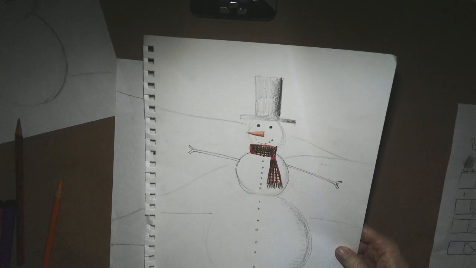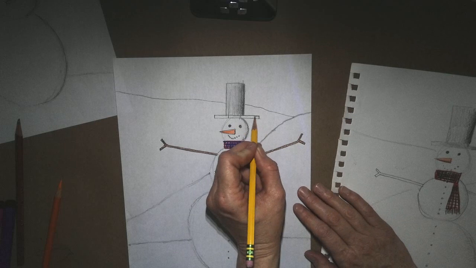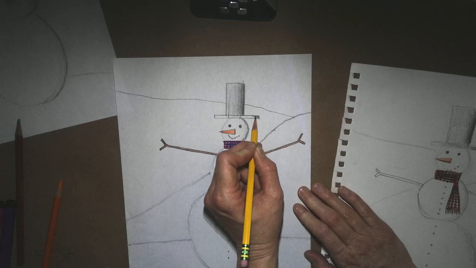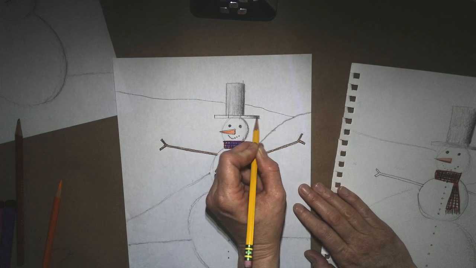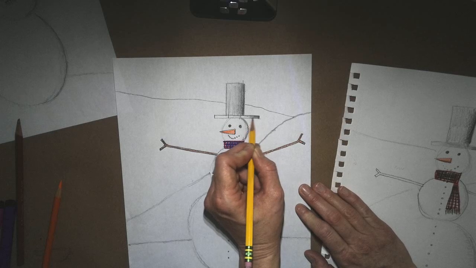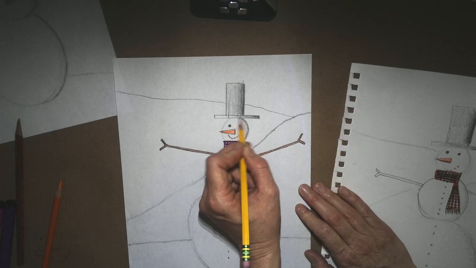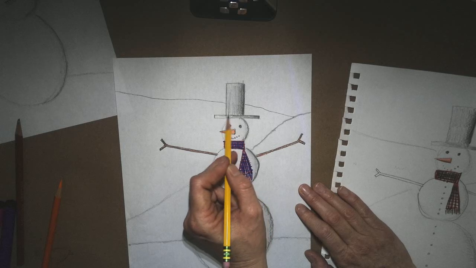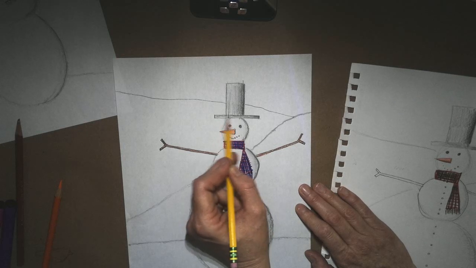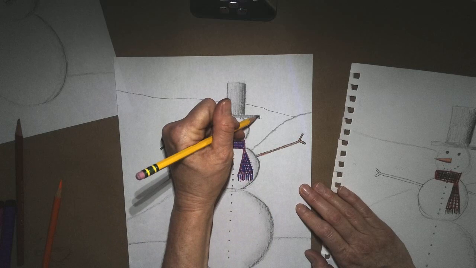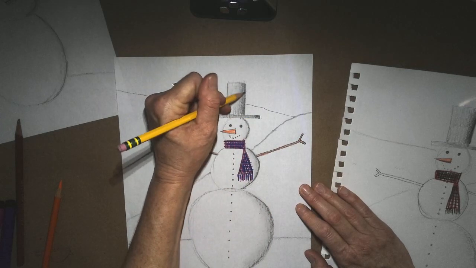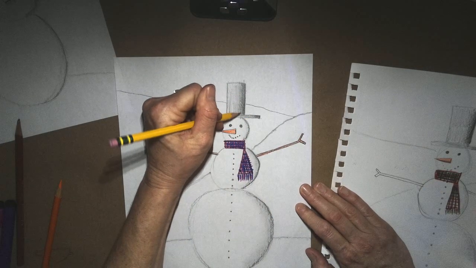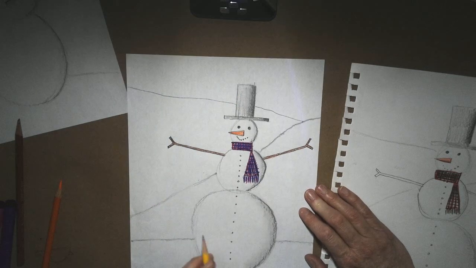Same thing for the hat. I'm making it darker over here, so it's darkest on this side, and as I move to the other side, I'm making it lighter and lighter. So it's gray all through, and then darkest on the right side.